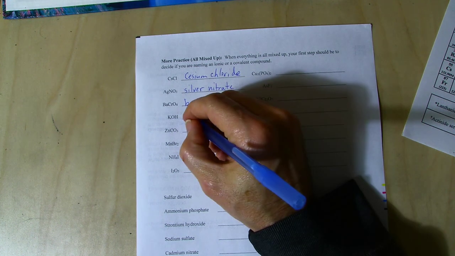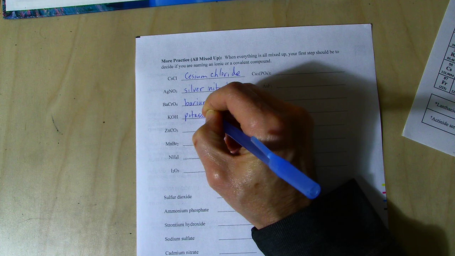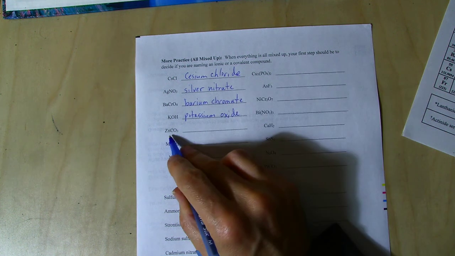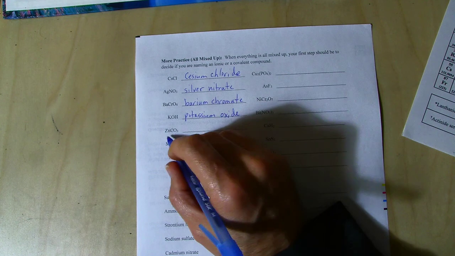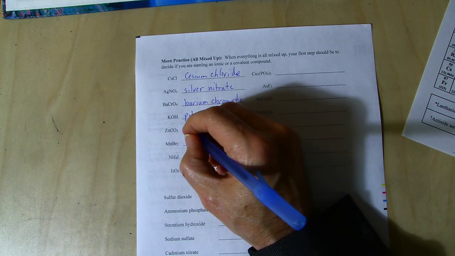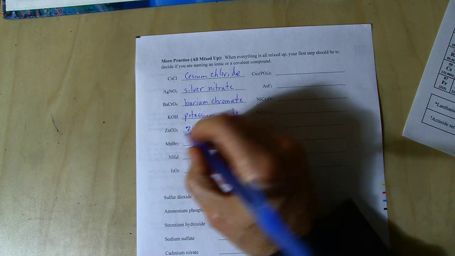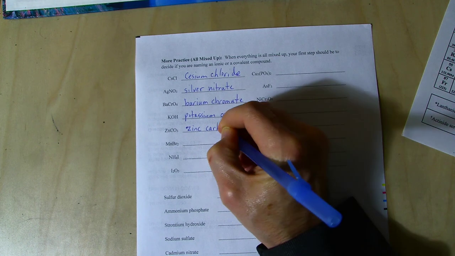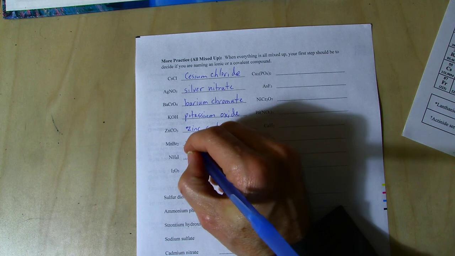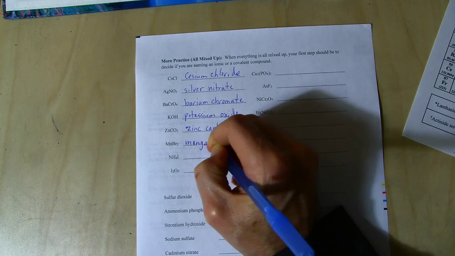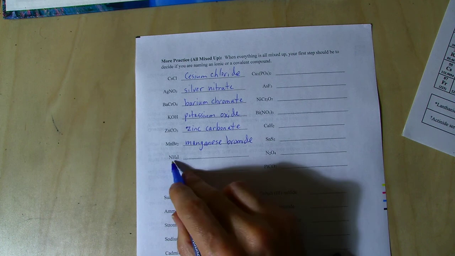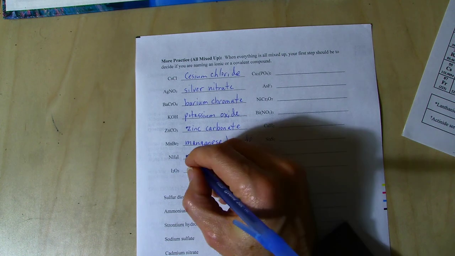KOH, that's going to be potassium oxide. Zinc, okay, so zinc has no Roman numeral, so it's going to be just zinc, and that's carbonate. Manganese bromide. Manganese bromide. This is ammonium, so ammonium iodide.